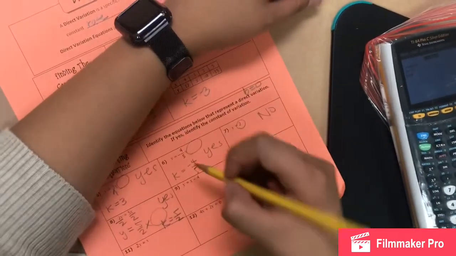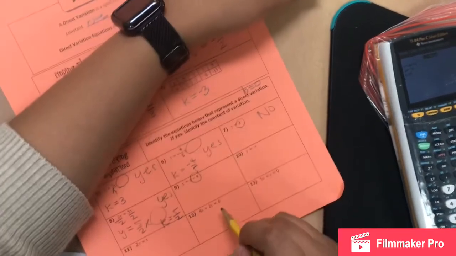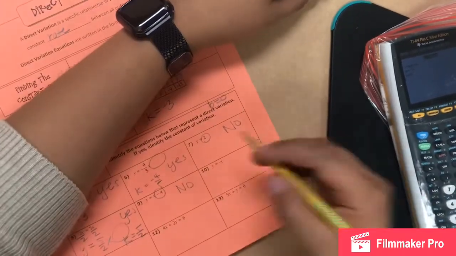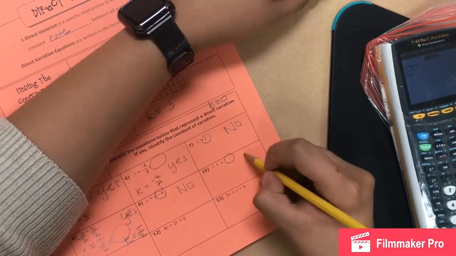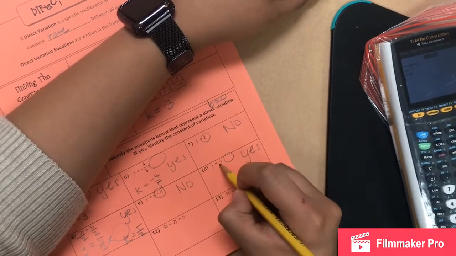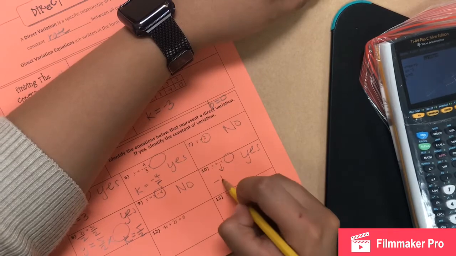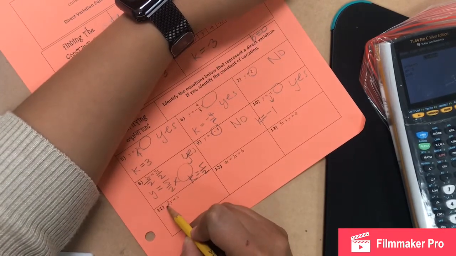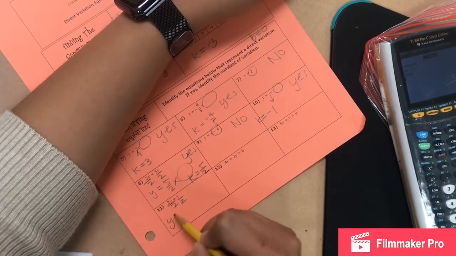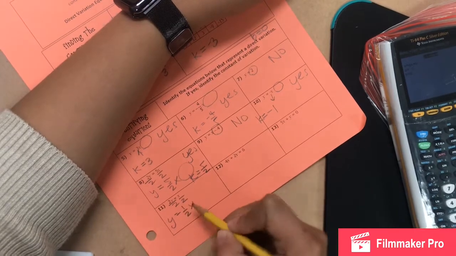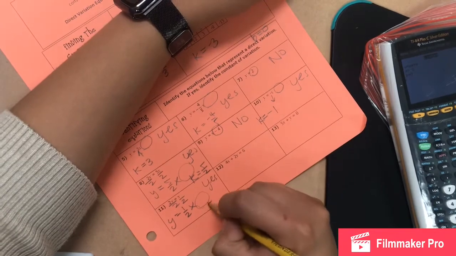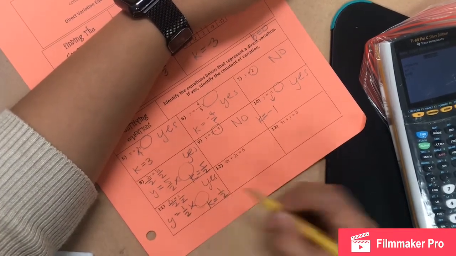Number 9, my y-intercept here is negative 4, which makes this an automatic no. Number 10, my y-intercept is 0, so this is a yes. And my slope would be negative 1. My k would be negative 1. Number 11, solve for y, so I divide by 2. So y equals 1/2 x. My y-intercept is 0, so yes. And my constant k, which is my slope, is 1/2.